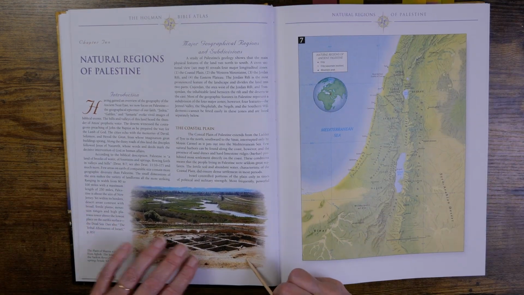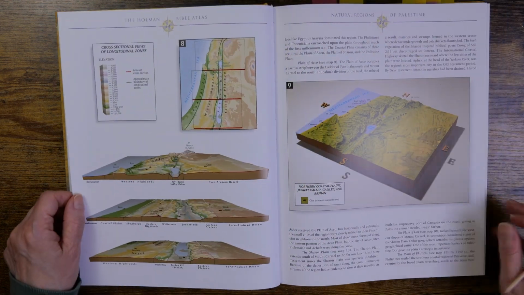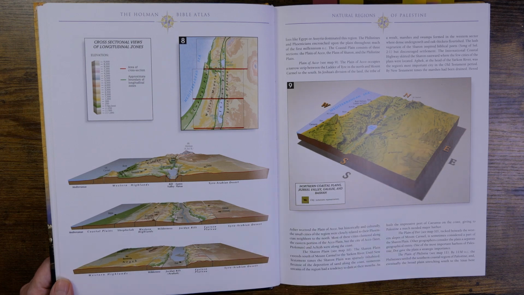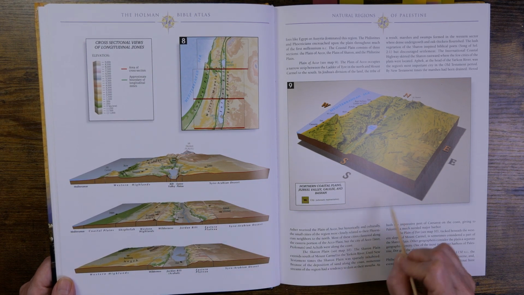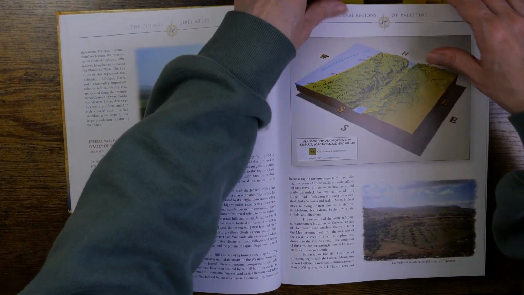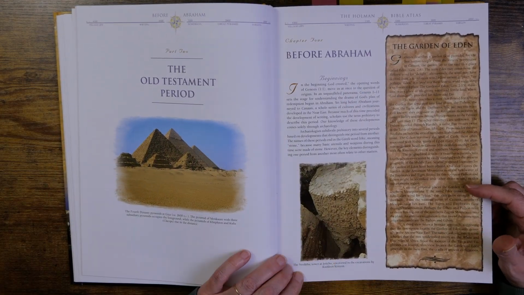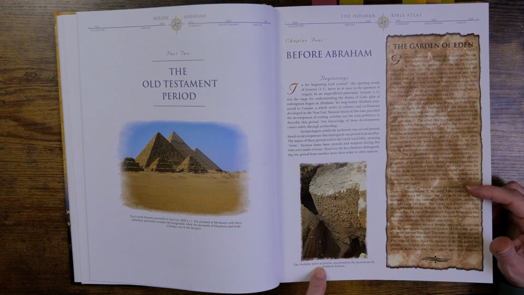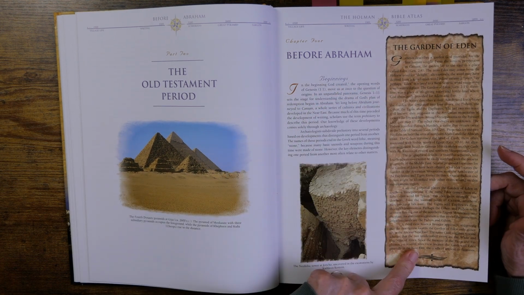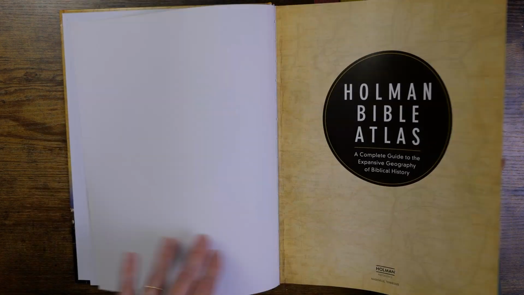So they're going to show you from time to time archaeological digs. And this is, again, some really interesting topography maps that they're showing you. And now what I want to do is show you a series of different things. I just have them marked here. This is the Old Testament period before Abraham. This is really interesting. This is the Neolithic Tower at Jericho, uncovered by excavations. Anyway, let me go back to the very beginning here.